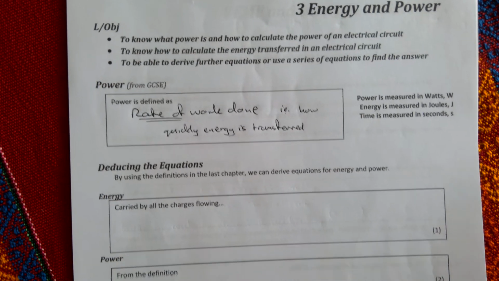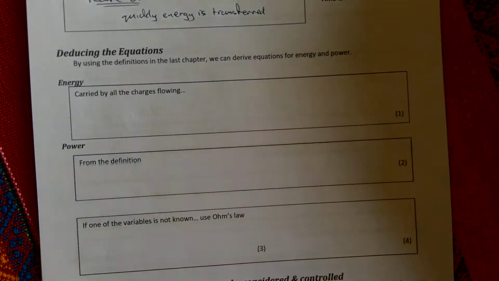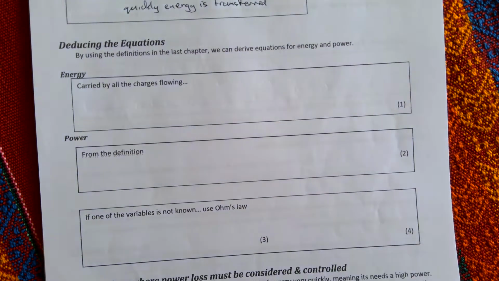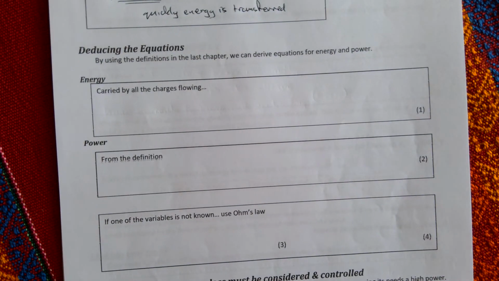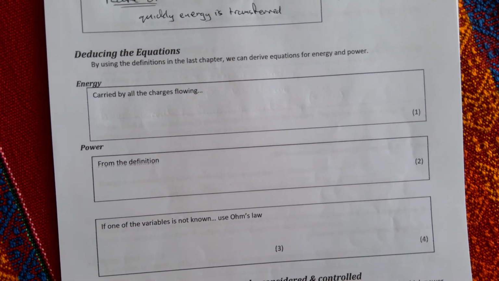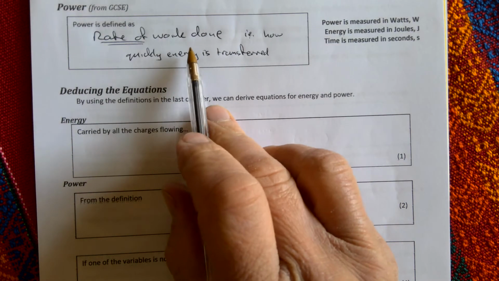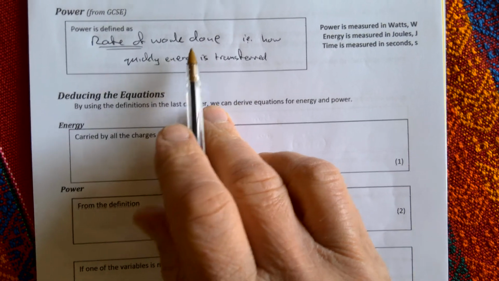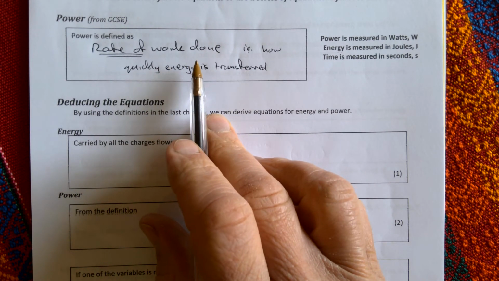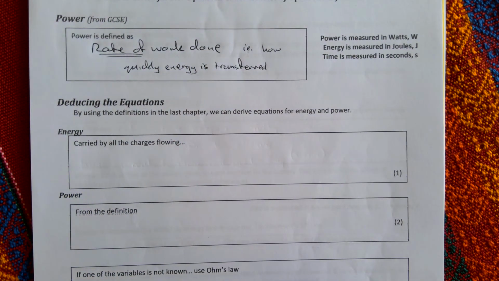So we'll go through and we will not deduce, actually we'll derive the equation. So perhaps I need to change that header there. So how electrically can we do this? Well, it makes it much easier to think of it in terms of the definitions we already got. Work done given to each charge, or work done moving each charge, is defined by our voltage equation.